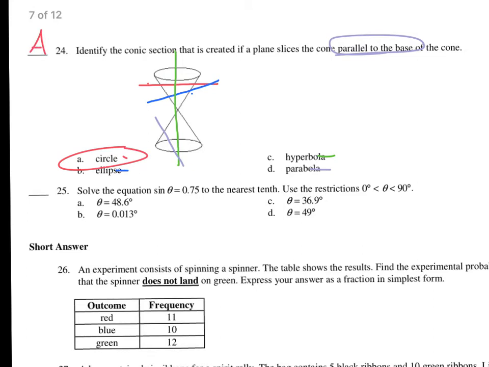For number 25, we need to use our graphing calculator and the trig functions to figure out what theta equals. We want to know what the angle is. And whenever we need to work backwards to find theta, you need to do the inverse. So on your calculator, making sure you're in degree mode, type sine inverse of 0.75 and round it to the nearest tenth, and you will get about 48.6.